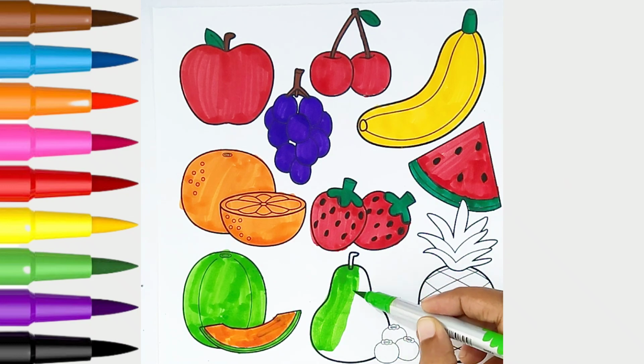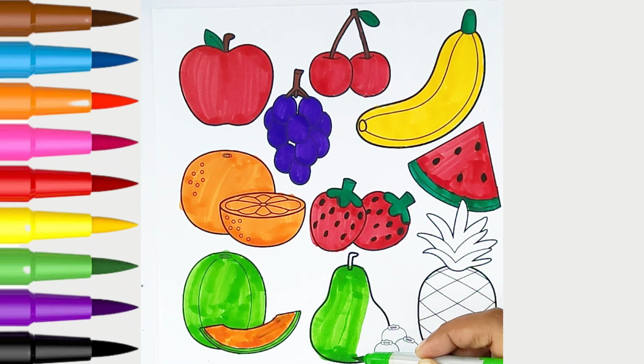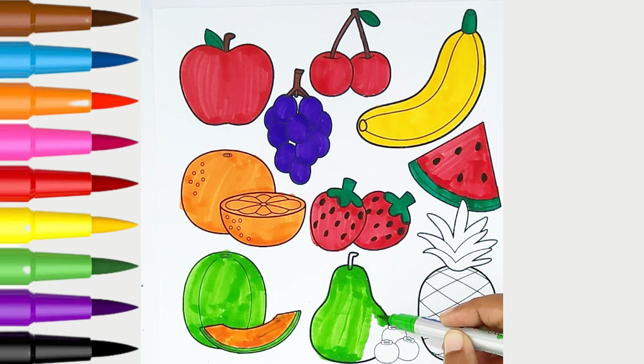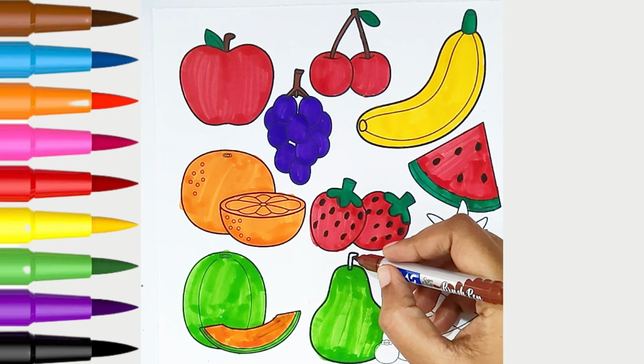Pear. What fruit is this? Pear. What color is this? Green. What fruit is this? Pear.